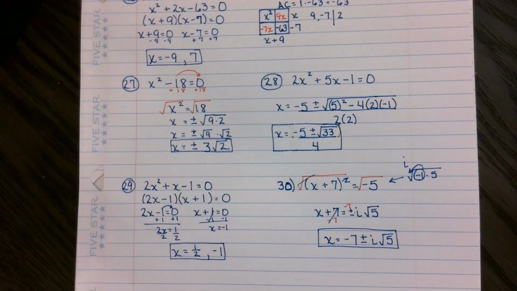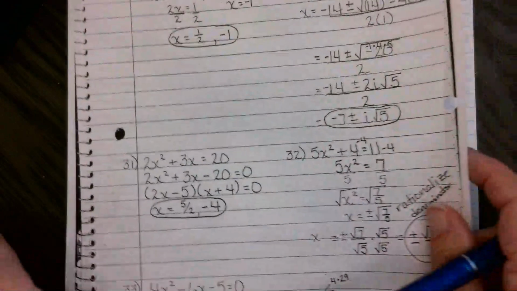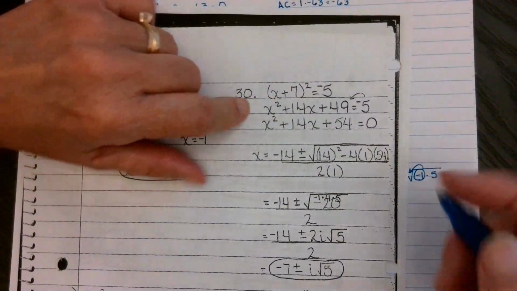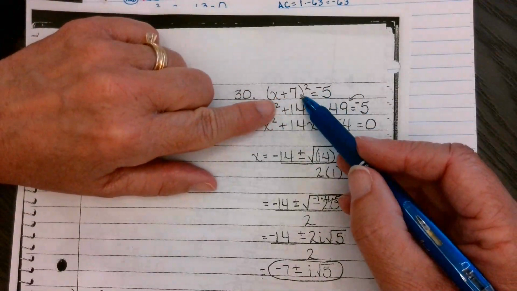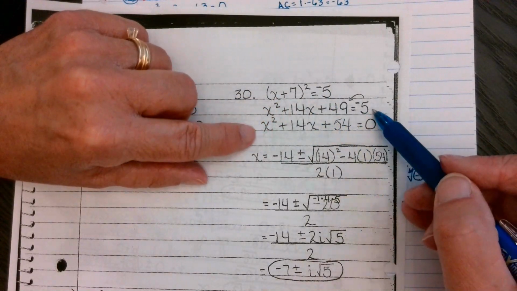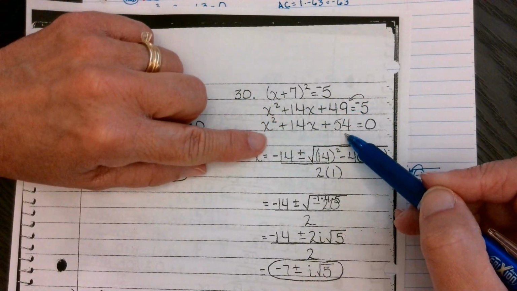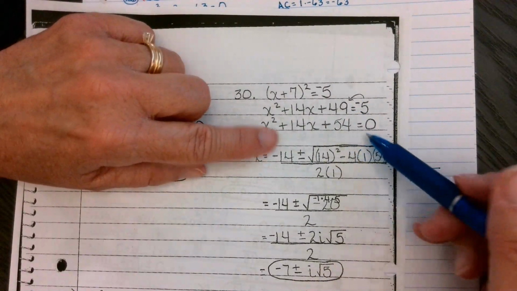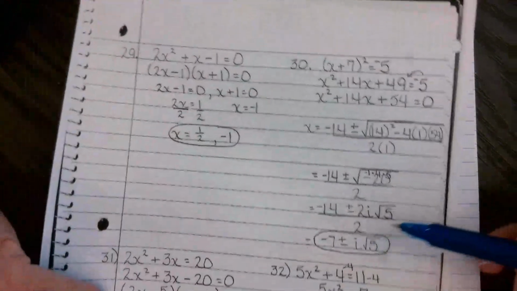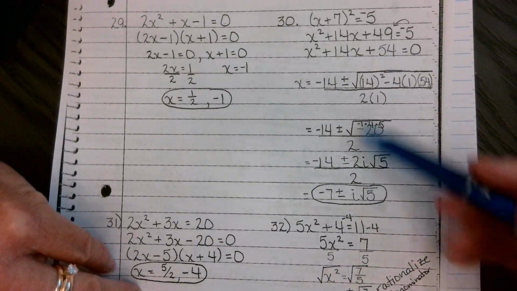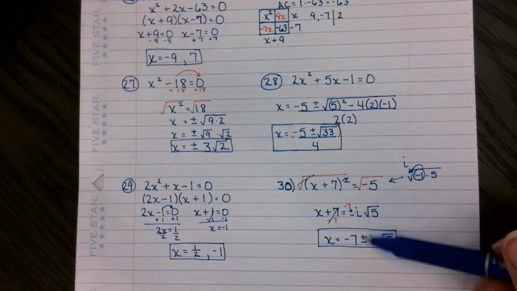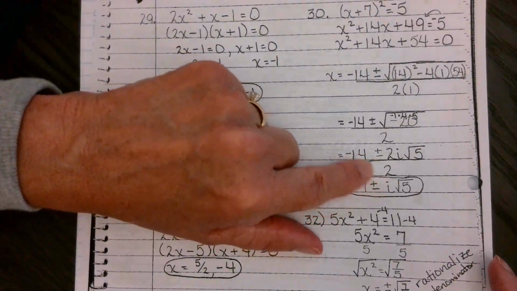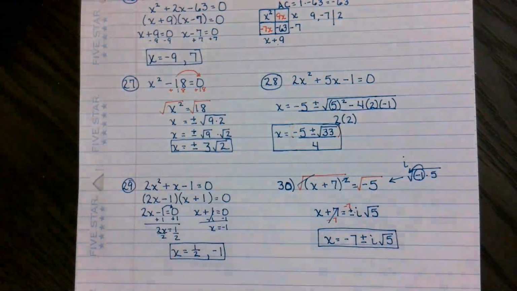Now, what I want to show you is when you go to look at the answers, look how I worked this problem. I worked it the long way. I squared this to get this. Then I subtracted 5 to get that. This won't factor, so I had to use quadratic formula, but I still ended up with the same answer. This was a lot longer than this. And here I didn't have to reduce. When I used quadratic, I had to reduce everything by 2. But it worked either way.